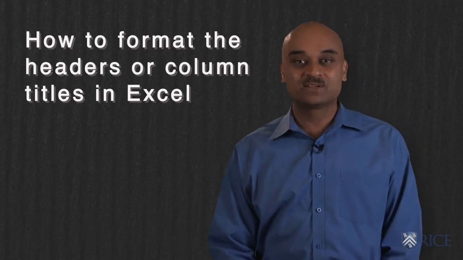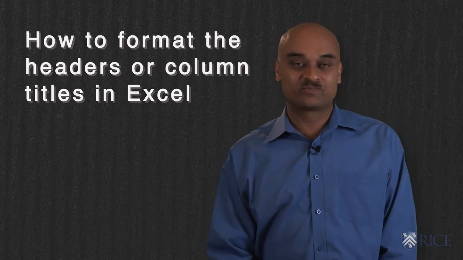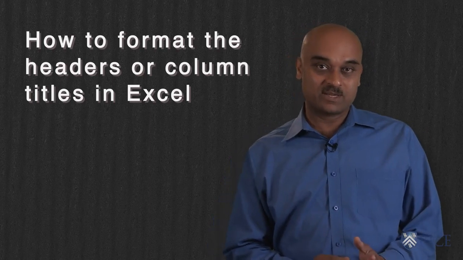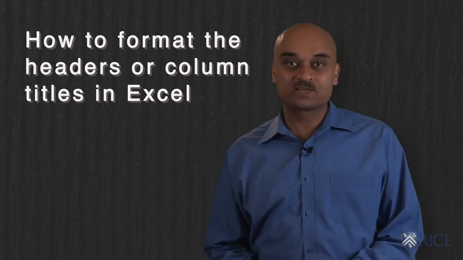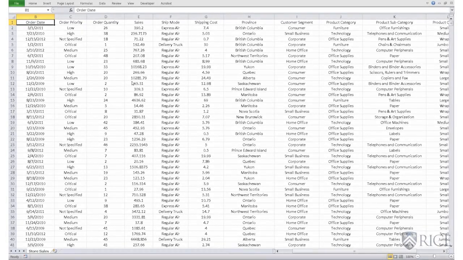In this lesson, we will study how to format the headers or the column titles in Excel by freezing the very first row. We will also use the sum function to sum across a data range and the sumif function to selectively sum across a data range. We have the Excel file open, store sales.